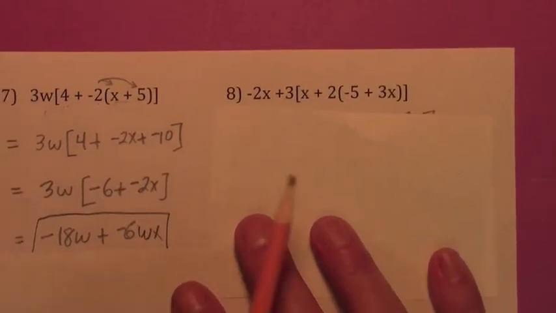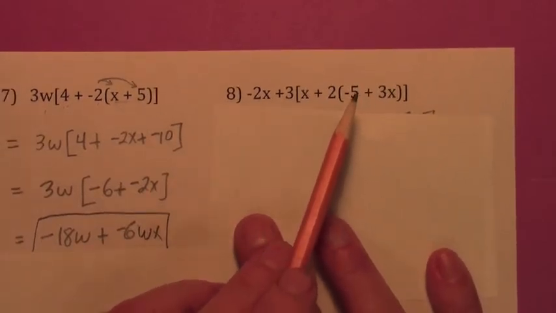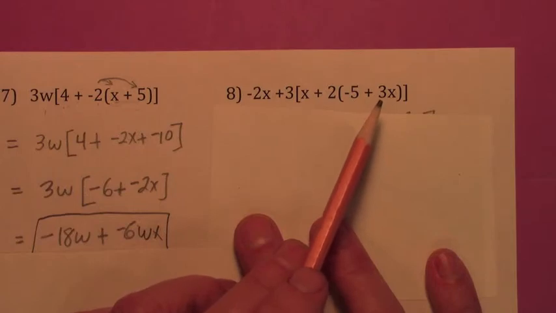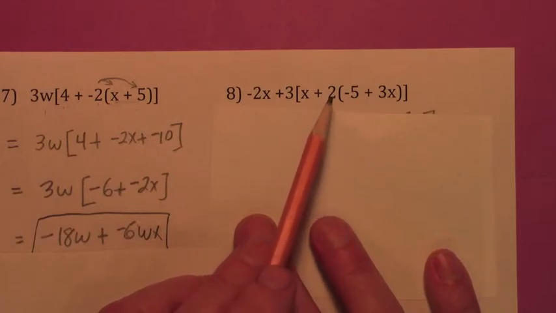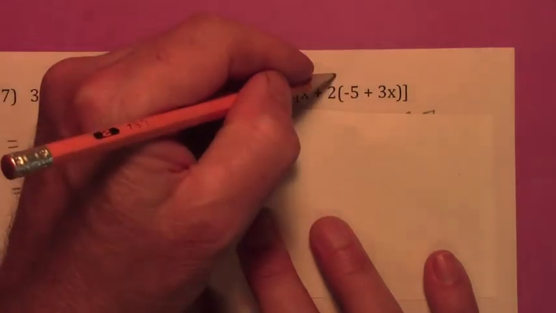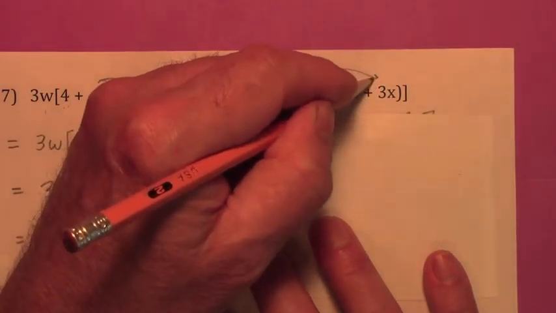We're going to work inside the innermost parentheses, which I believe will be right there. Can you combine those? No, they're not like terms. So according to the order of operations, what's the next thing you should try? Well, you should multiply. That would be before the addition. So use the distributive law here. Make sure you multiply each term by 2.